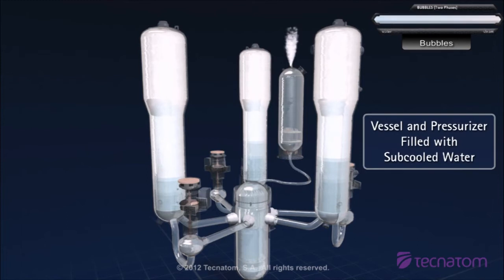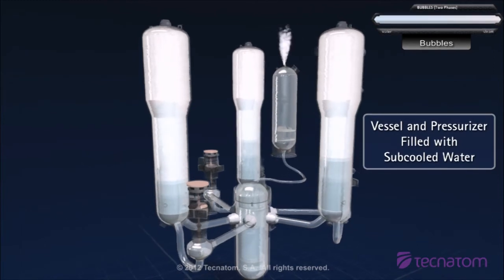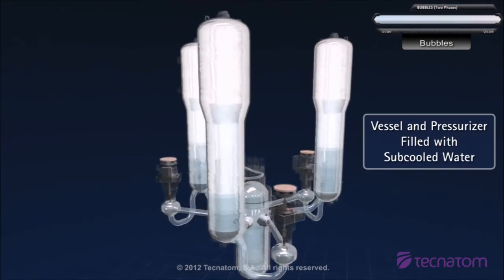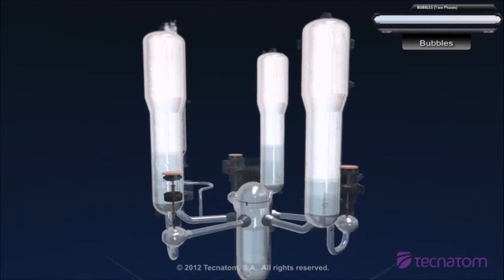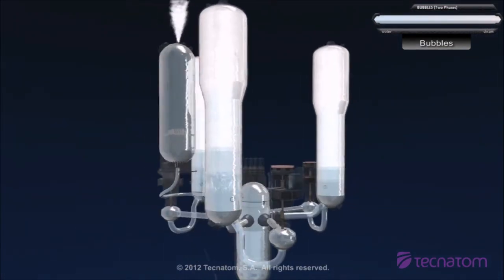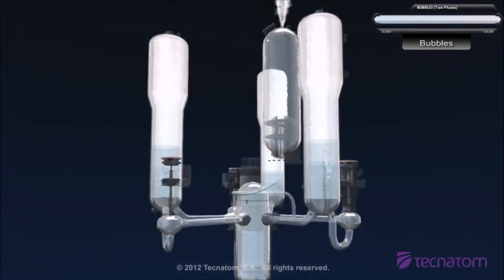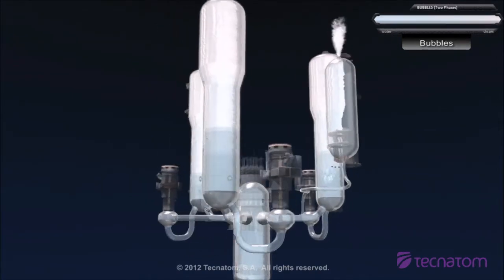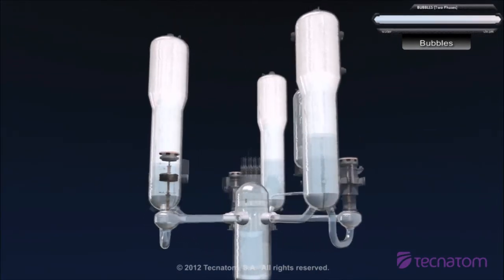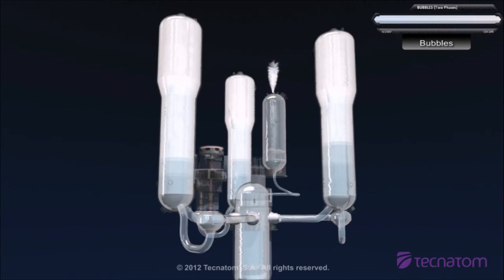After several hours of simulation, this is the aspect of the primary circuit. The bubble in the vessel has collapsed and the primary circuit is completely full of subcooled water. Core is cooled in a feed and bleed circuit. Cold water is being injected into the core while water is discharged through the still-failed pressurizer relief valve.